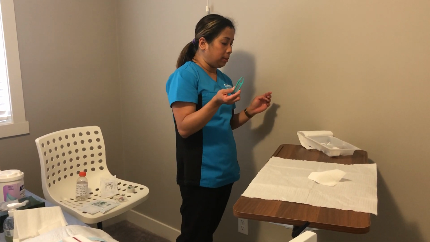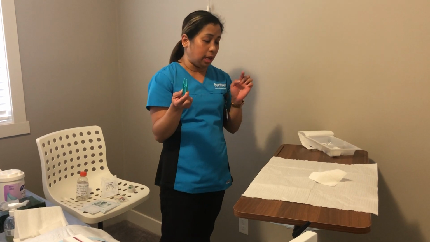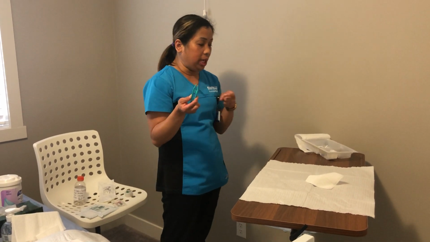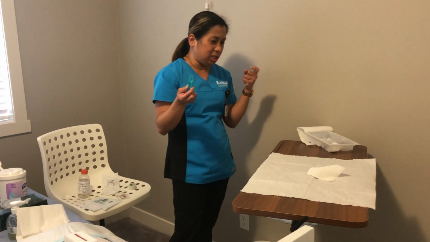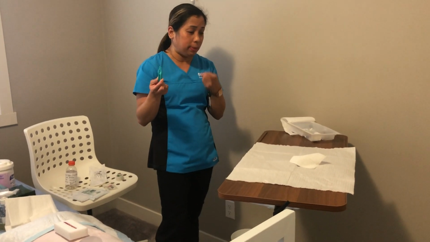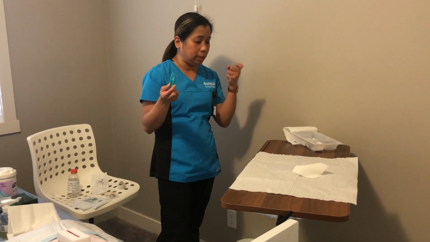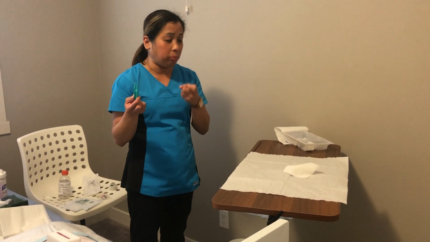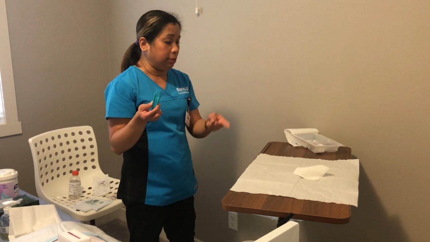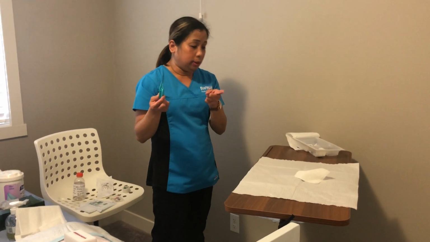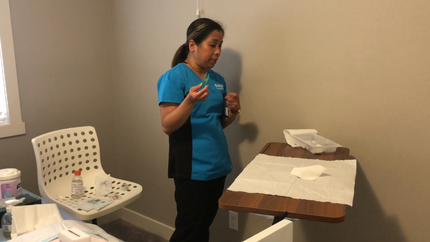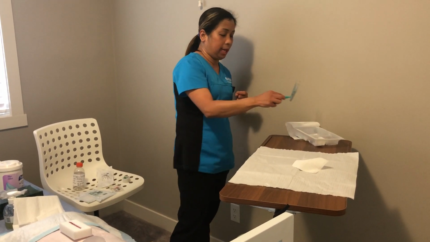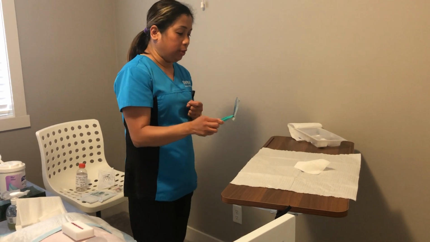Next I have to pick up the forceps. The first forceps I picked up already together with the 4x4. It should be separate: pick up the 4x4 and then the forceps. But since I put it already and I maintained the sterility, that's the important part. So the first forceps is there already. Then now I'll pick up the second forceps. Okay, I'll put this one like this.